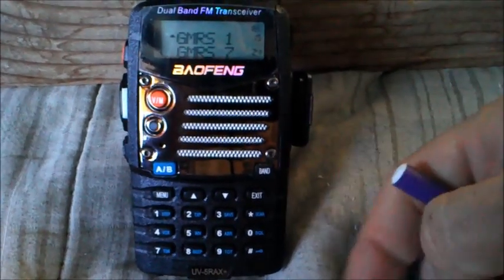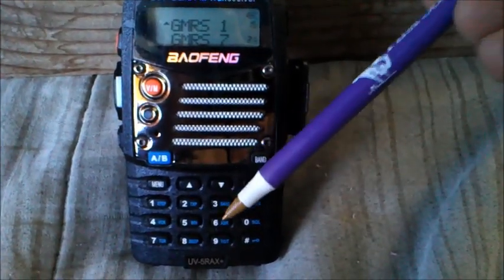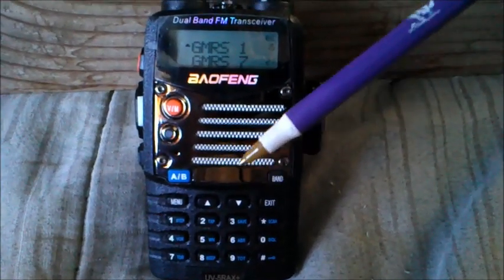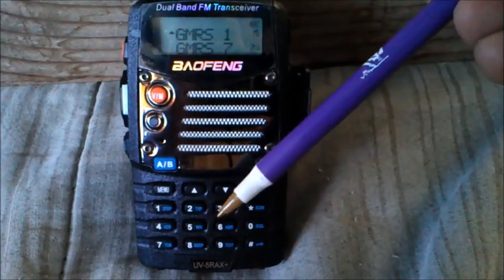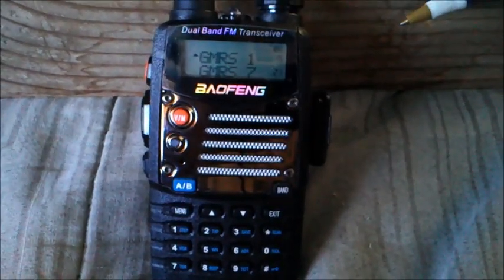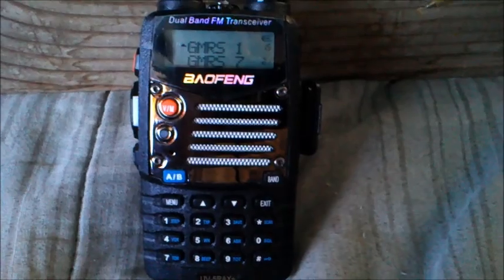Most of the time you're going to want to keep this keyboard locked, because if you carry this thing on your side or on your belt or however you carry it, you don't want to be inadvertently pushing buttons that could possibly change a setting.